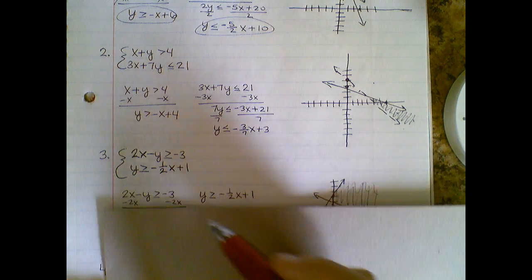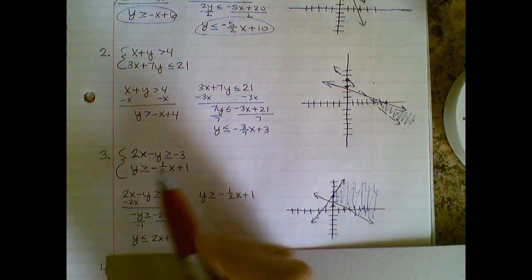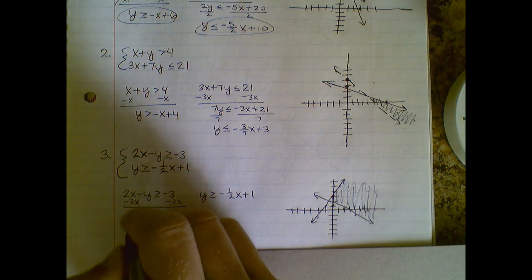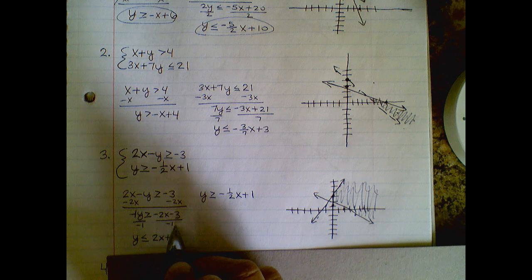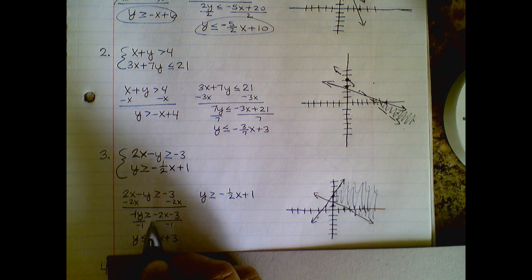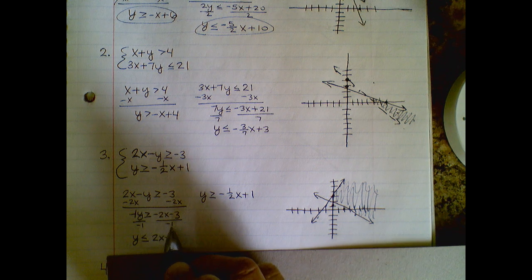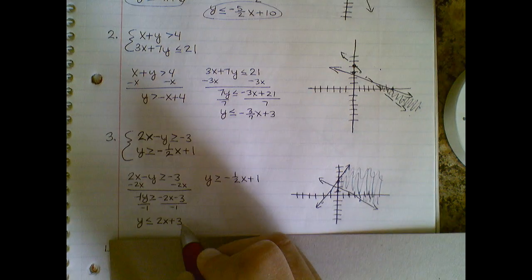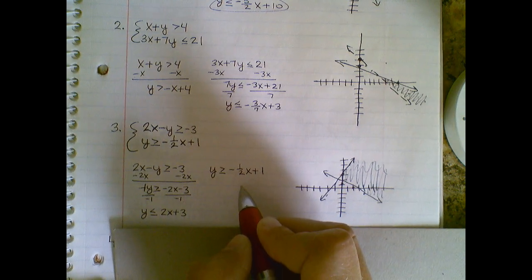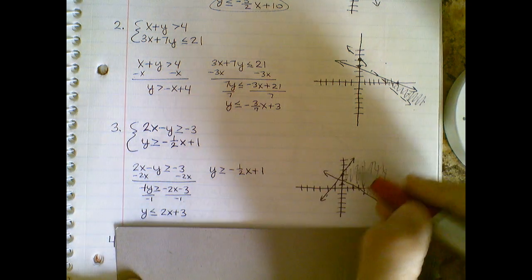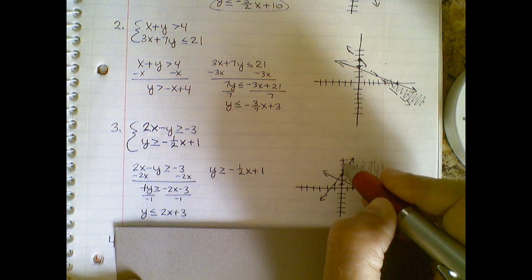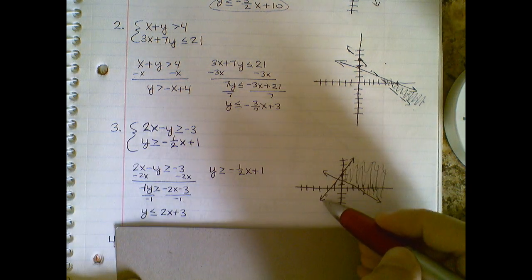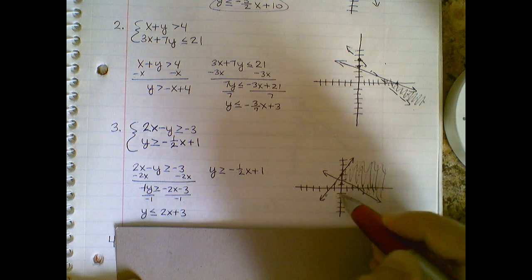This next one, again, get the y's by itself. So minus 2x, and then notice this one, it's negative 1y, so divide by negative 1. I'm dividing by a negative, so I need to remember to switch the direction of my inequality. Negative 2 divided by negative 1 is positive 2x, negative 3 divided by negative 1 is positive 3. The second one, they were nice, they already gave the y by itself. So I go ahead and graph it. I go to positive 3, and then my slope is 2, up 2 over 1, up 2 over 1. It has a bar underneath of it, so I need a solid line. It's less than, so I shade both of these areas.